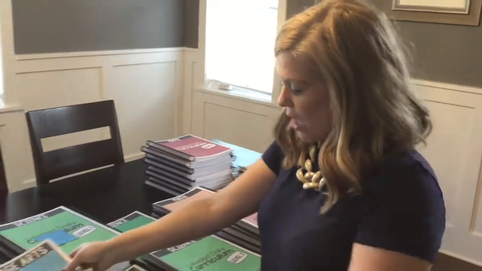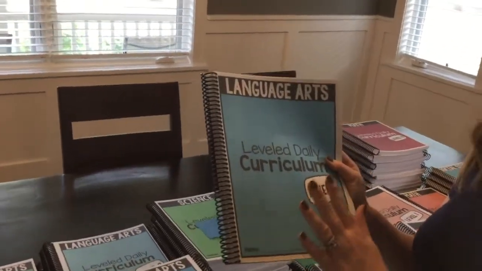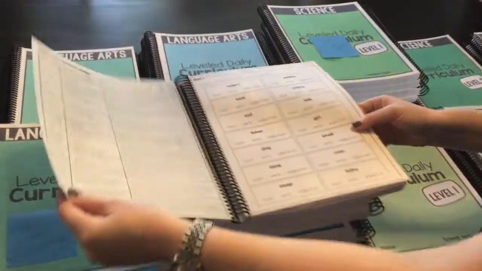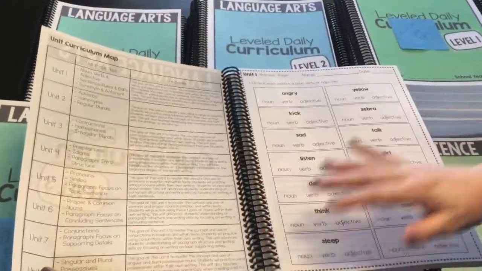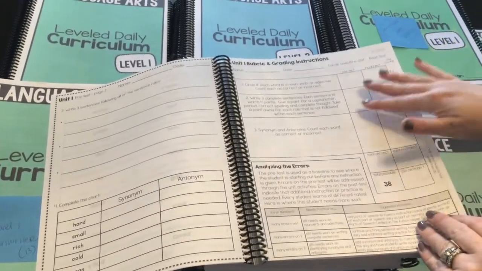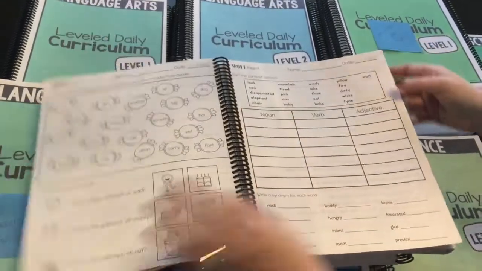So in each workbook, I only printed the student pages, the pre and post test, and the rubric. So I kept the curriculum map inside because I thought that would be a nice reference for teachers to have. Each unit starts out with the pre-test, the post-test, and I included the rubric right in here, which I'll talk about in a minute. And then there's all of the student work pages included right here.